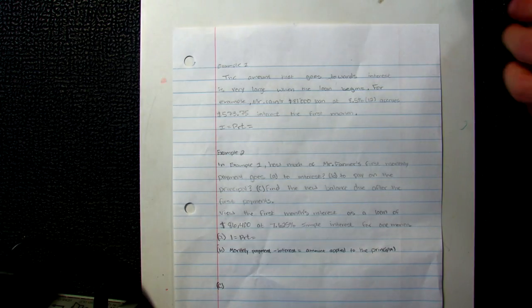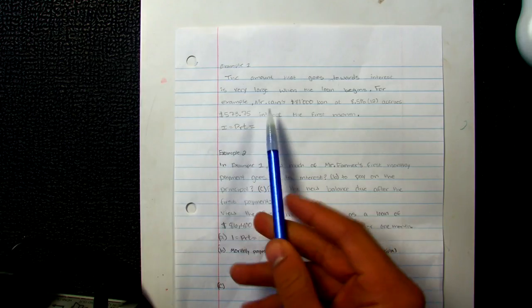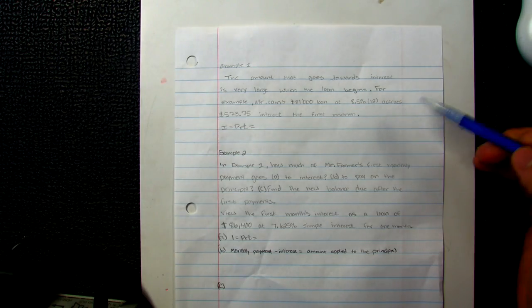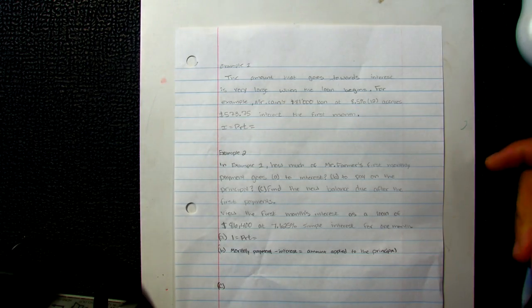Now, this is still part of example 1. It says here the amount that goes towards interest is very large when the loan begins.